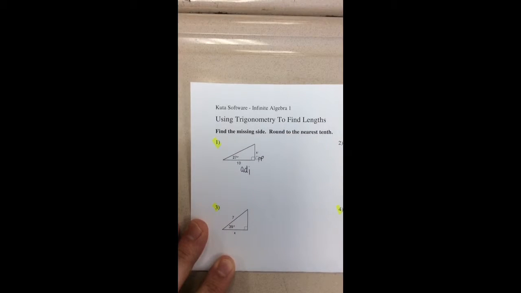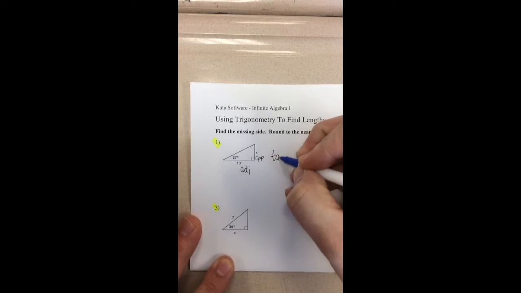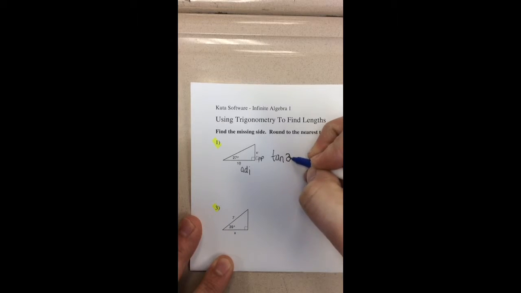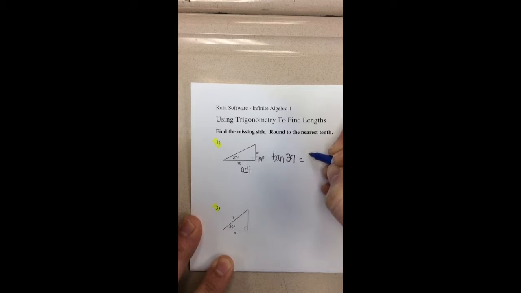The next thing we have to think about is which trig function is going to use opposite and adjacent, and we know that's tangent. So we say tangent, the angle 27 goes next to that, equals, now we put opposite on top, adjacent on bottom, so it's going to be x over 10.